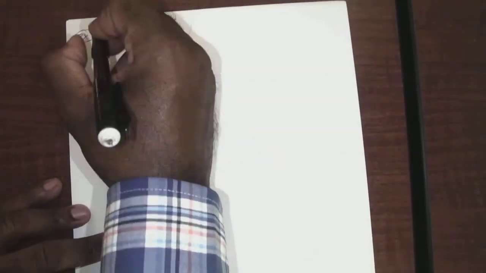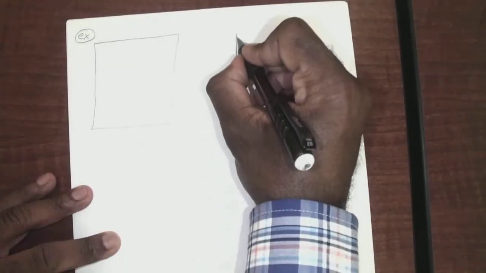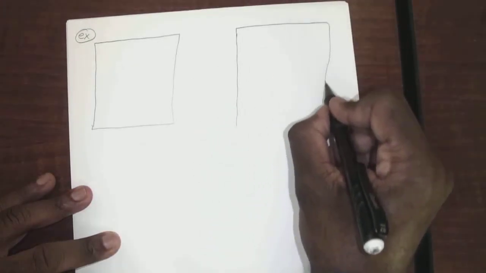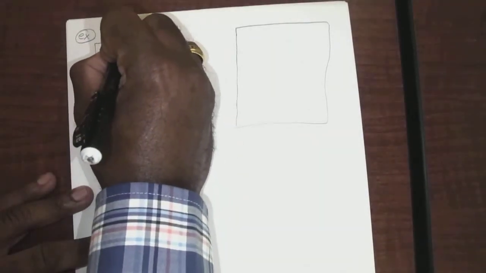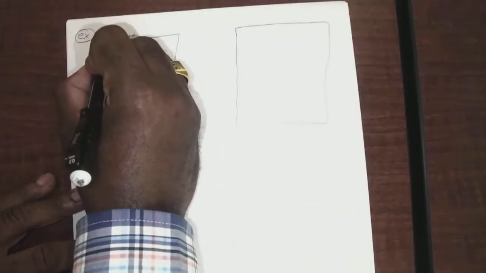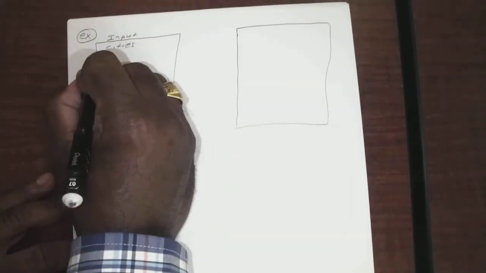Okay, so let's say if we have two boxes here, where this is your input, which in this case would be cities.